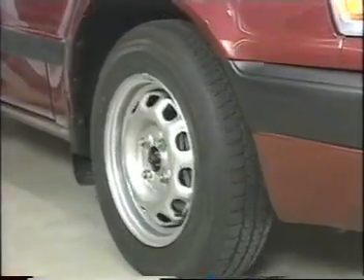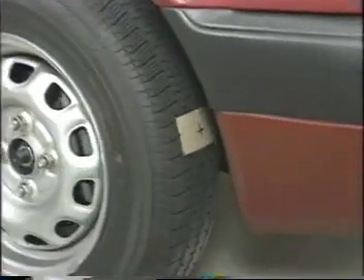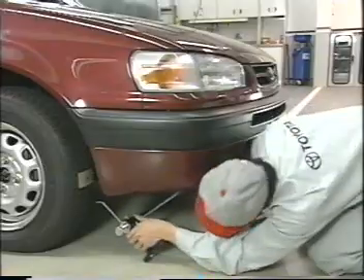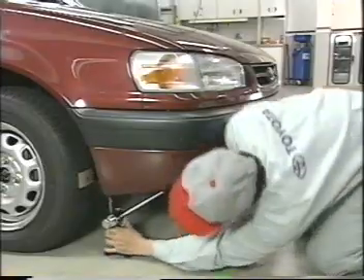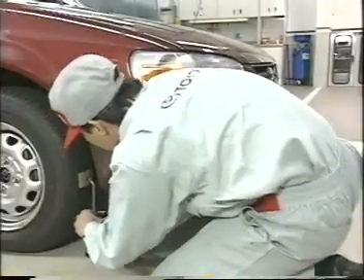Then move the vehicle forward until the marks on the rear of the tires come to the height of the gauge placed in front of the tires. If the tires roll too far, do not move the vehicle back. Move the vehicle forward another 5 meters and start again.